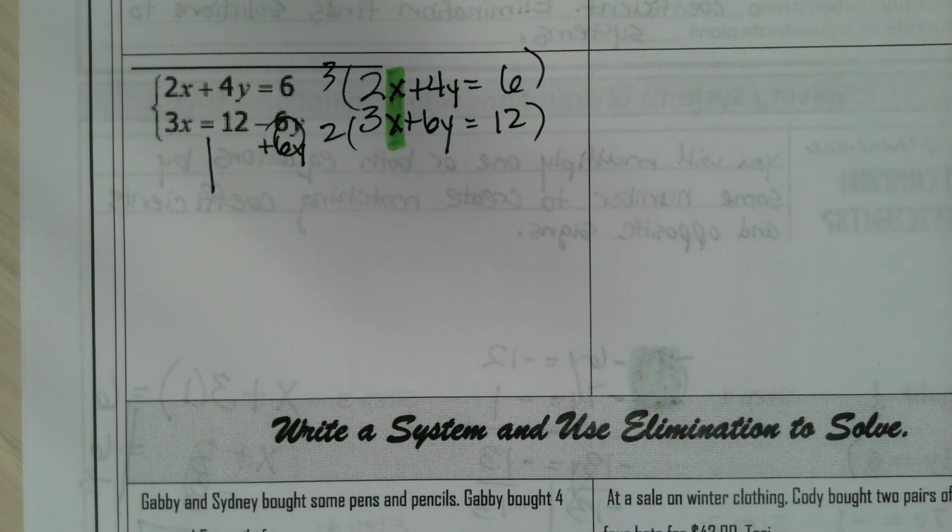I have a question. Yeah. If you multiply 1.5 by the top one, wouldn't that be 3x plus 6y equals 9? Okay, wait. Say it again. If you multiply 1.5 on the top one, wouldn't that be no solution?